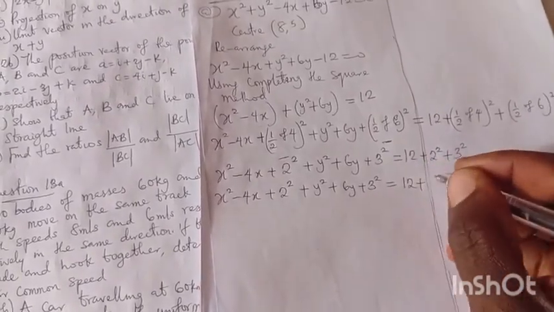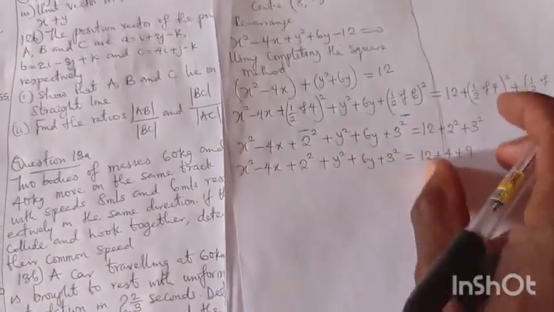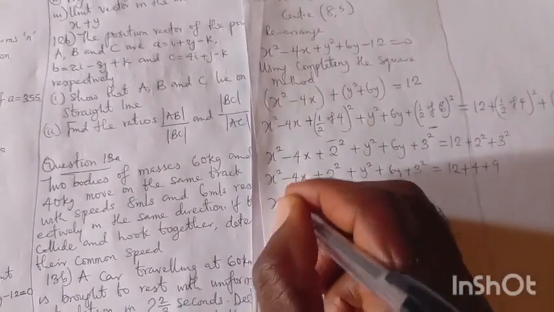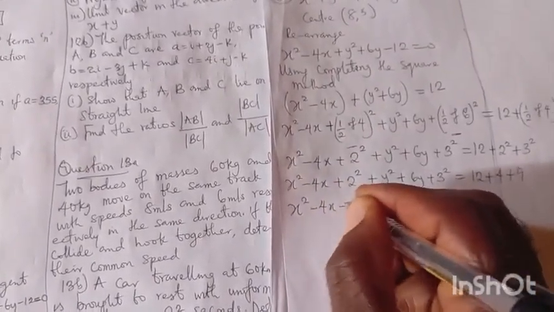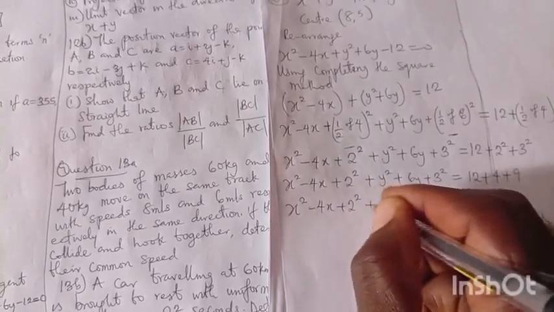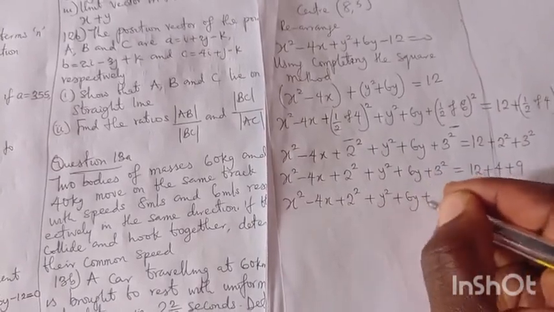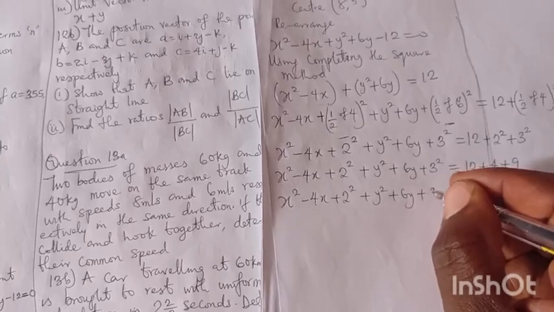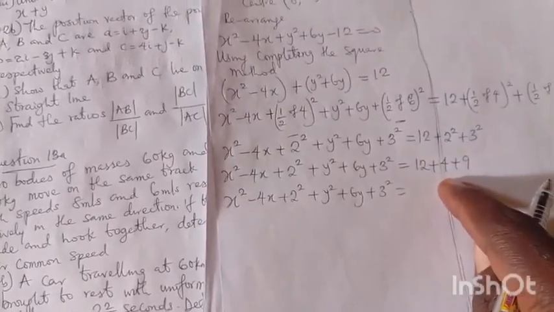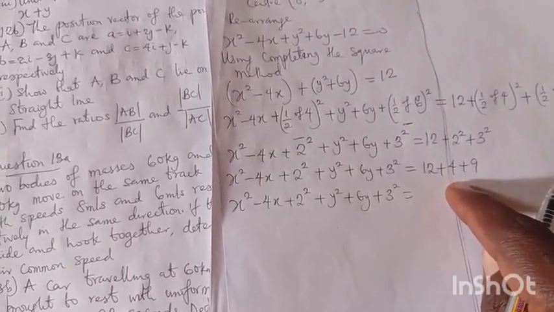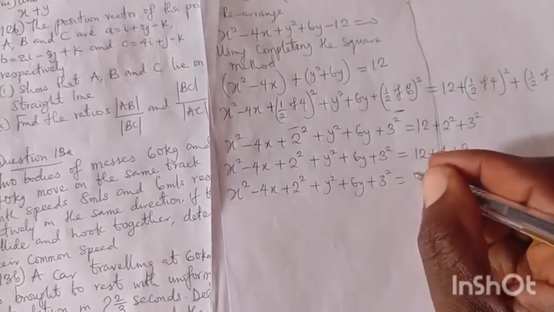Okay. 12 plus 4 plus 9. Still, I want to reduce this until I get an answer. So I continue with this side again with repetition. Minus 4x plus 2 square plus y square plus 6y plus 3 square equals to, now 12 plus 4 is 16. You are with me? 12 plus 4 is 16, and 16 plus 9 is what? Is 25.